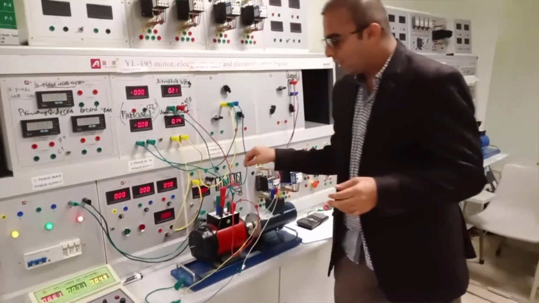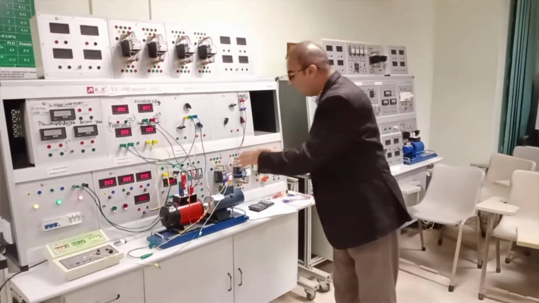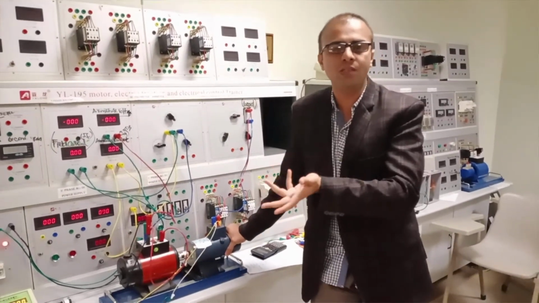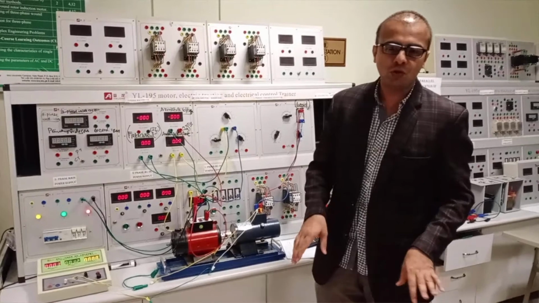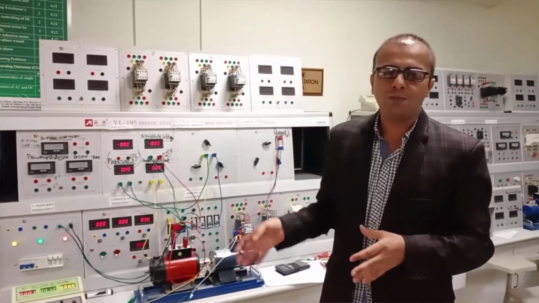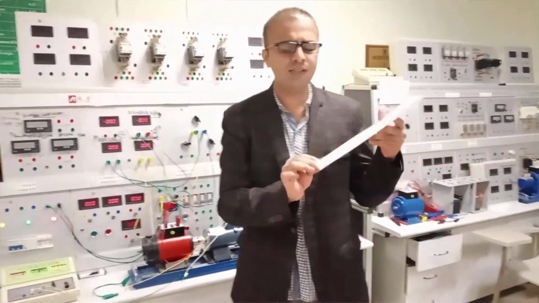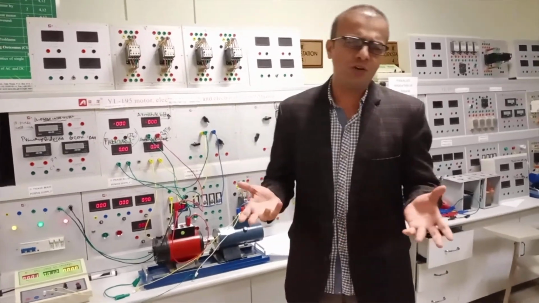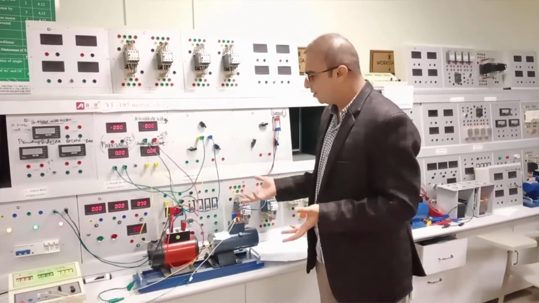We have obtained our result. The speed when the load is not connected with the motor was N naught, 70-something, and the speed when the load is connected. Once we obtained both values, we put them in the formula and calculated our speed regulation as 1.73%. If you go through the books, the speed regulation of a DC shunt motor is less than 10 to 15%. So we have obtained the results of the speed regulation.